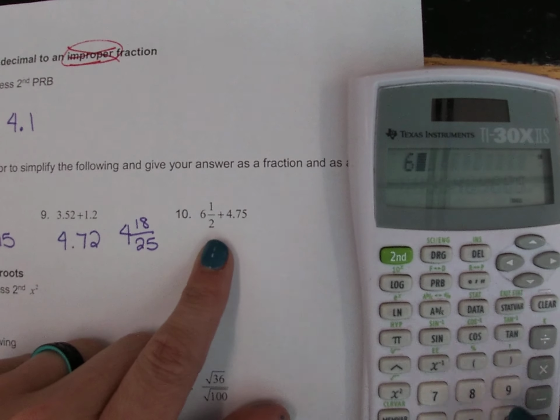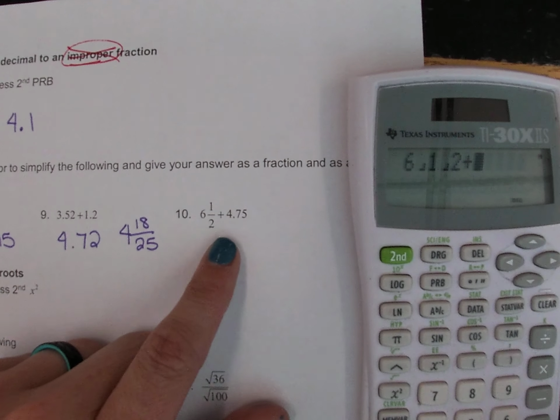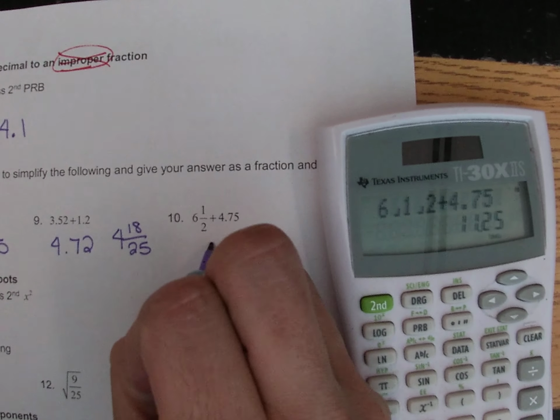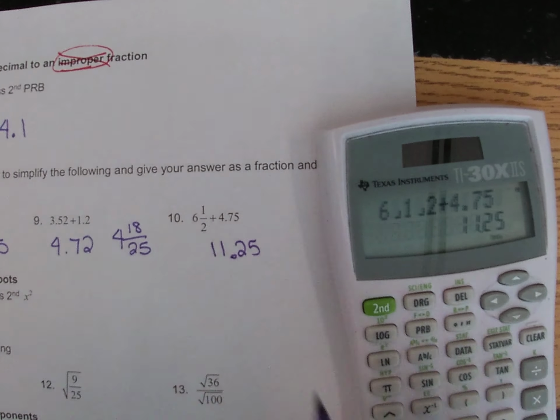Again, whether they're both fractions, both decimals, or one of each, it does not matter. Now your calculator is going to default to decimals the most often. So 11.25, but again, we can always change it.